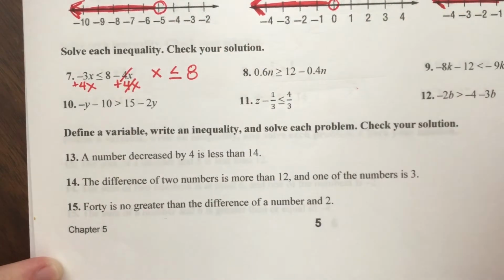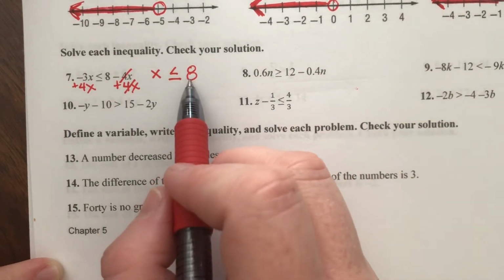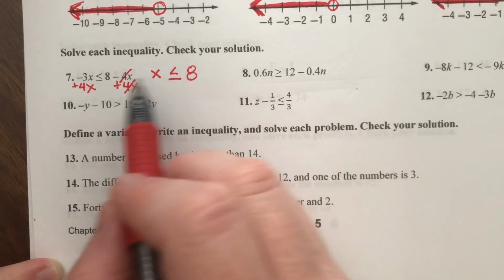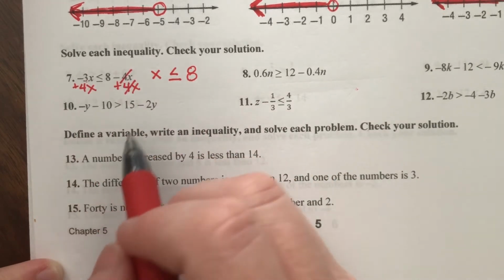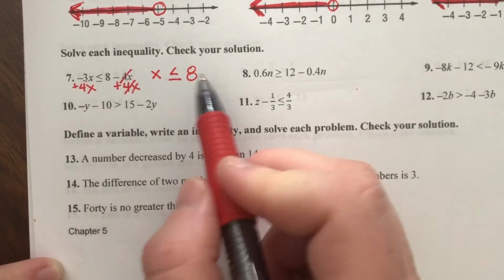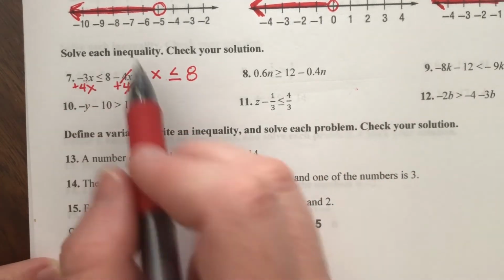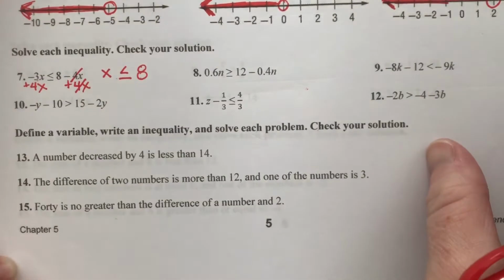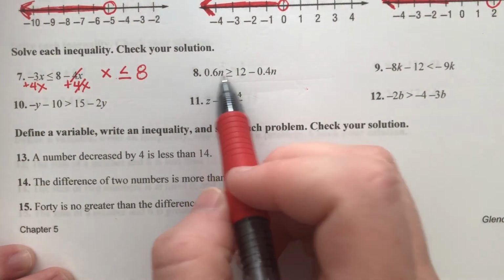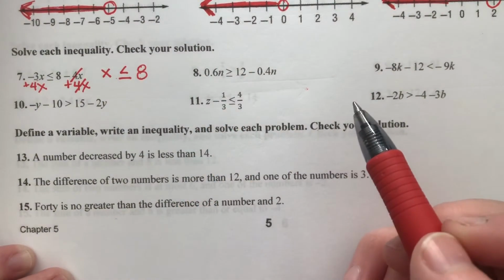I don't have to graph it. I'm done. If I wanted to plug this in, I could plug in 8 to this equation and it would be true. I could also pick any number less than 8 and plug it in, and it should still be true. Okay, number 8, 0.6n is greater than or equal to 12 minus 0.4n.